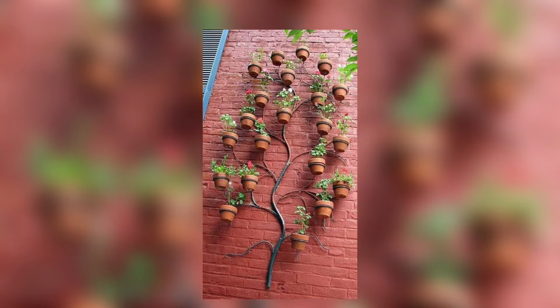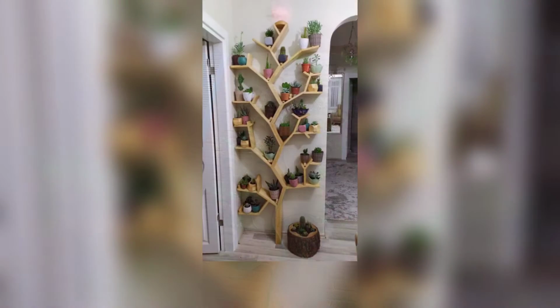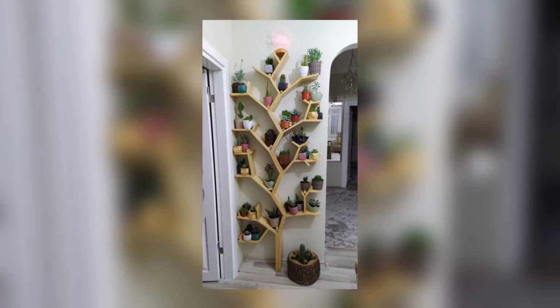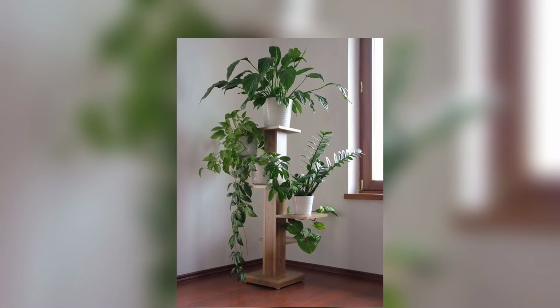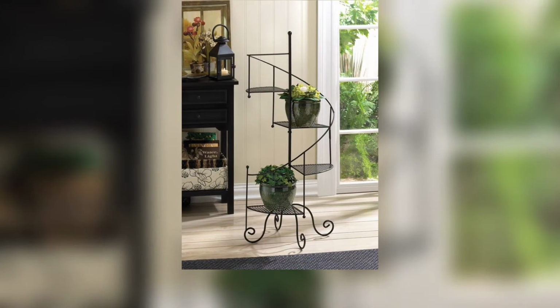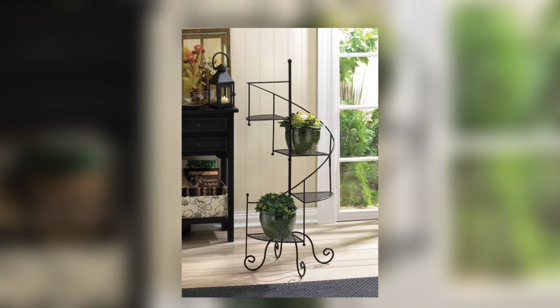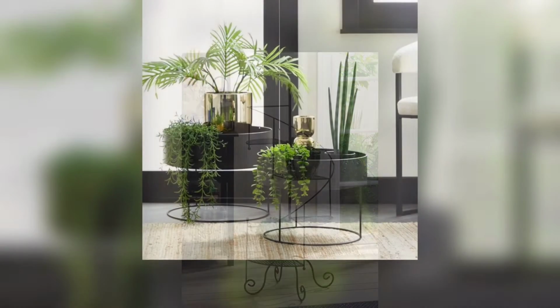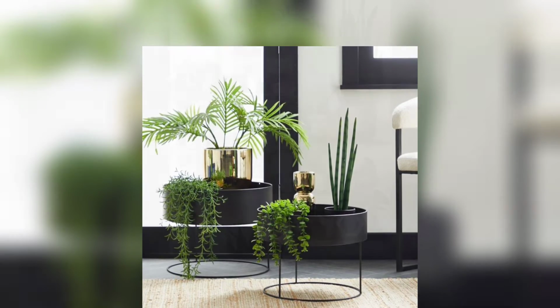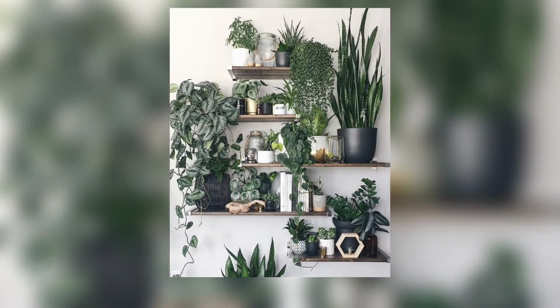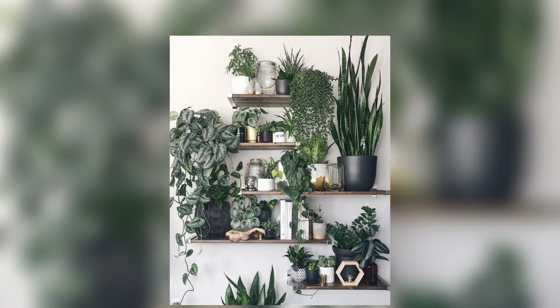Number 3. Use plants to create a living wall. This can be done by hanging plants on a wall or using a vertical garden system. Number 4. Place plants in unexpected places such as a bathroom or in the bedroom. This adds a natural element to these spaces.